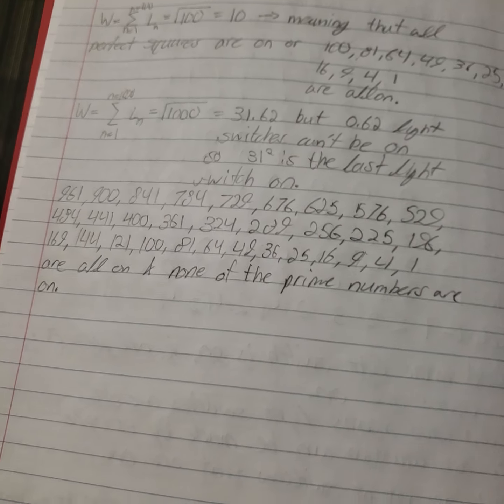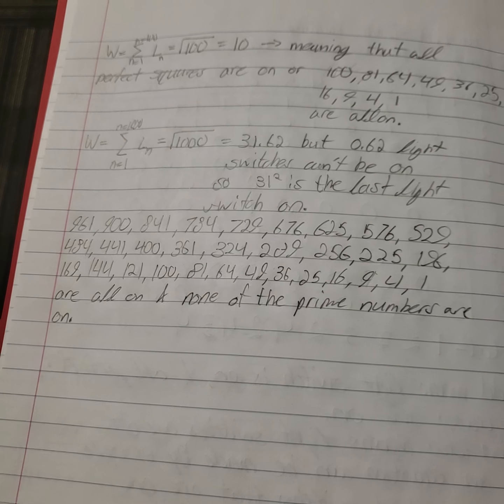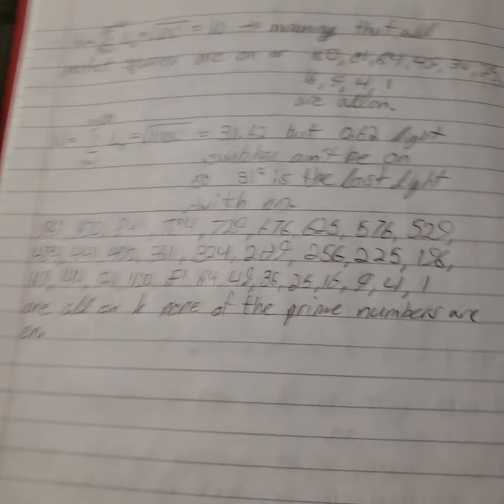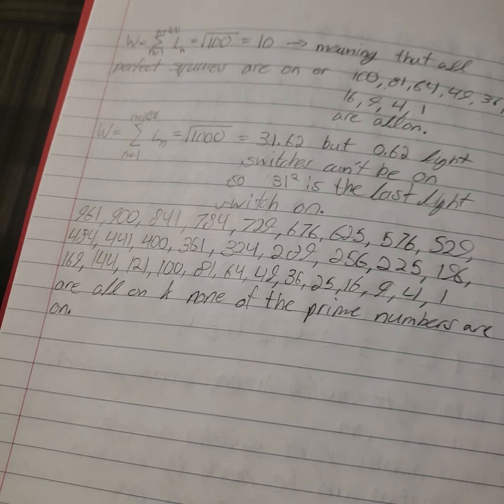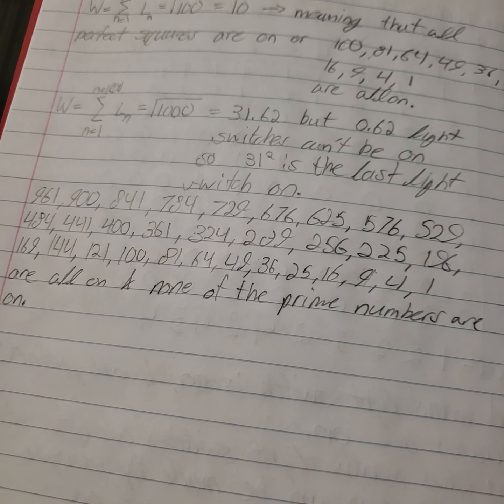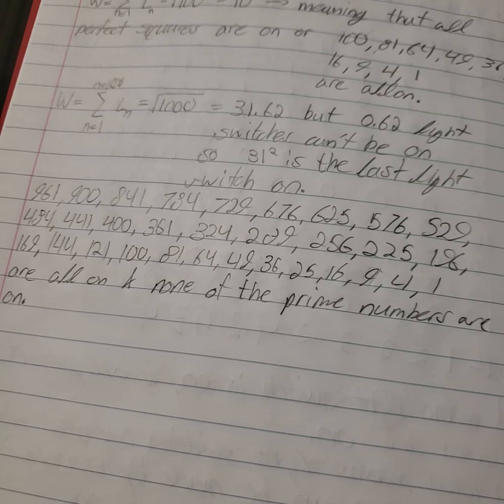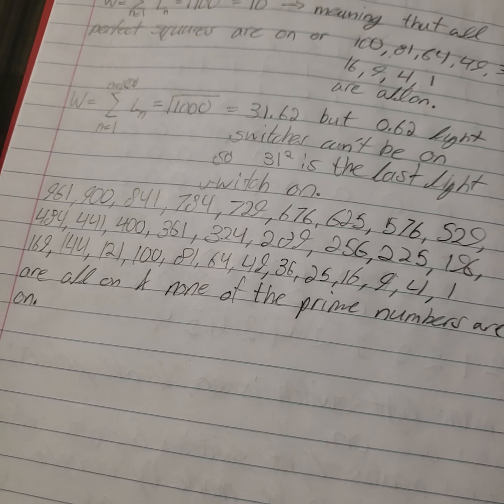And that means all of those are on, and the square root of 1,000, equal to 31, is the correct amount of light switches that are on, where 31 is the number of light switches that are on. Thank you.